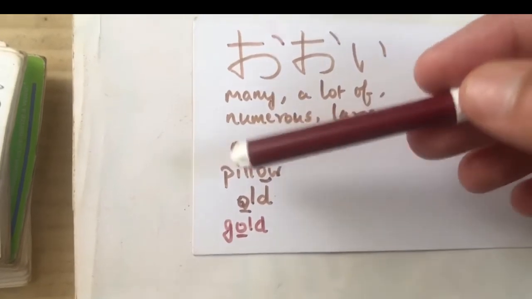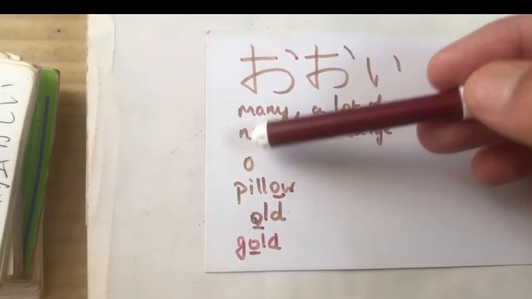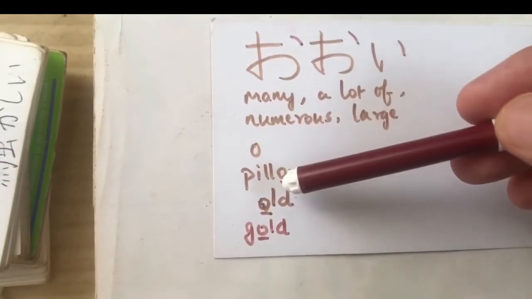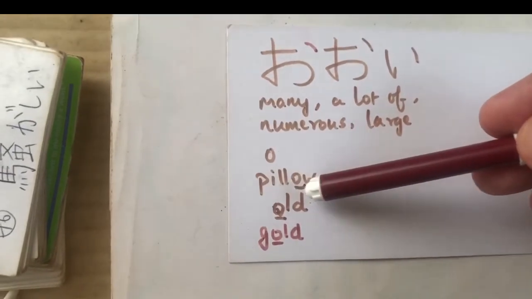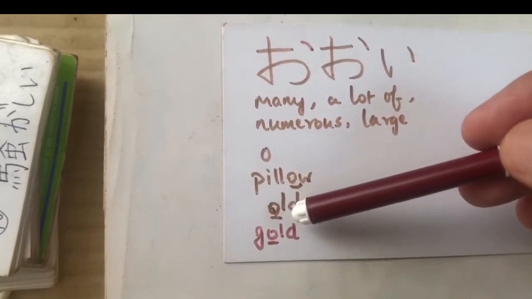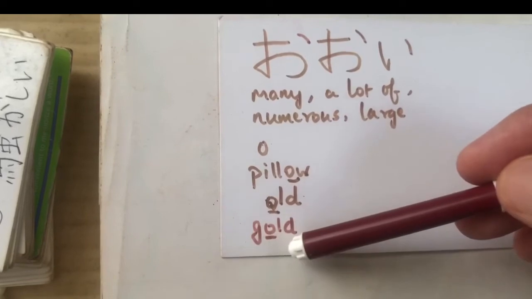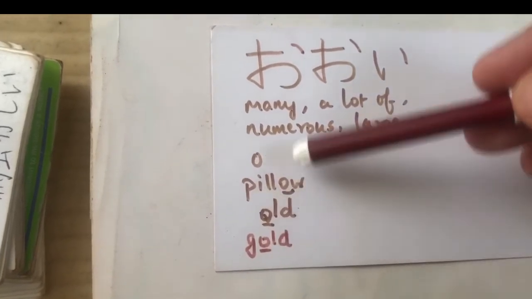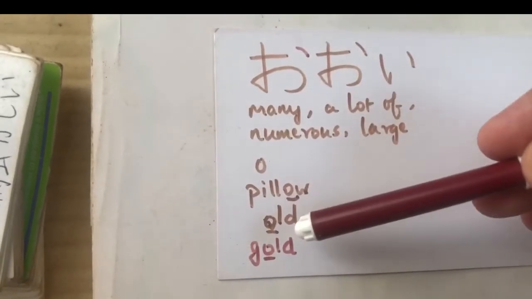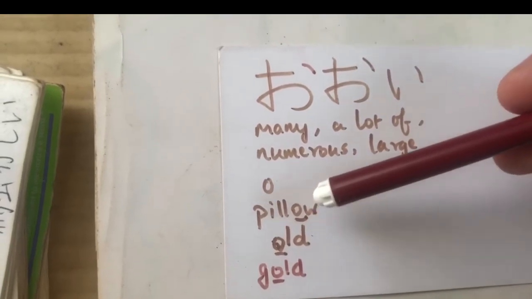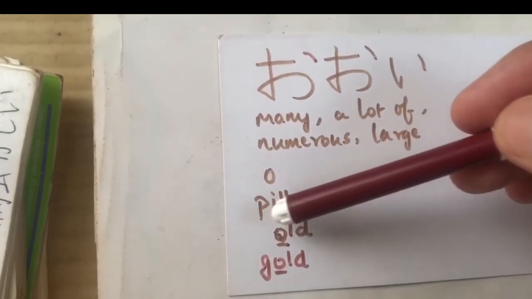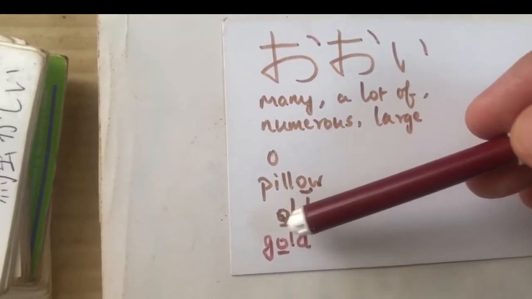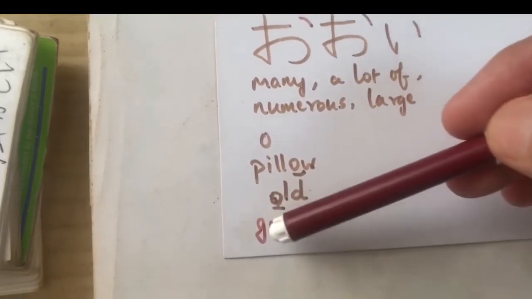And I've already mentioned the English sound O, and here are some pronunciation examples like pillow, old, gold. So this character O is pronounced as O as in pillow, old, and gold.